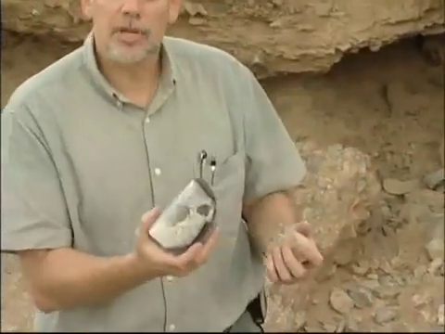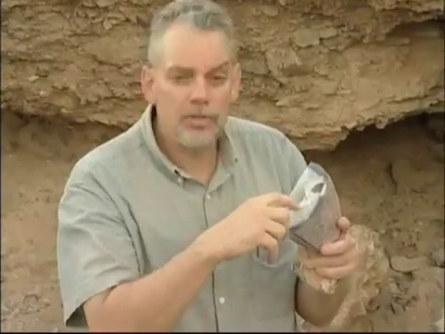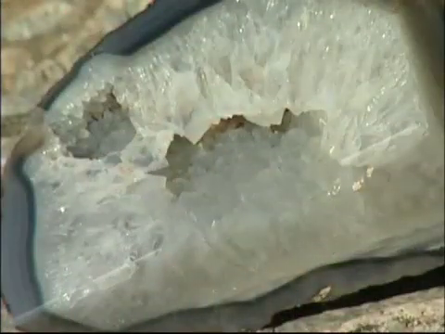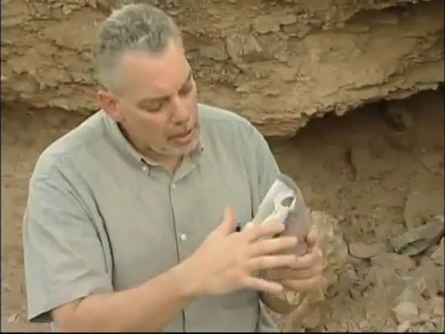This specimen, which is actually a geode, has larger crystals which are visible to the naked eye. These crystals are evidence of atoms being arranged in an orderly fashion. This particular mineral is called quartz, which makes up a good deal of what's inside this specimen.